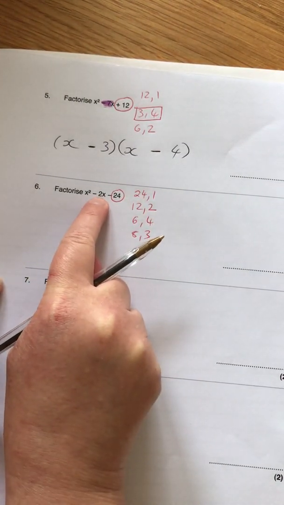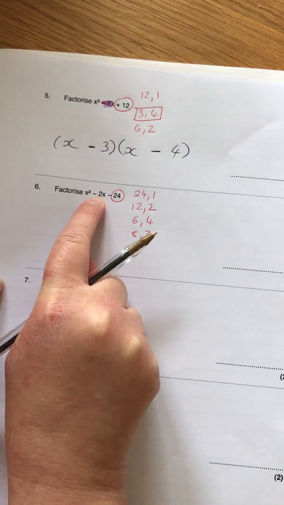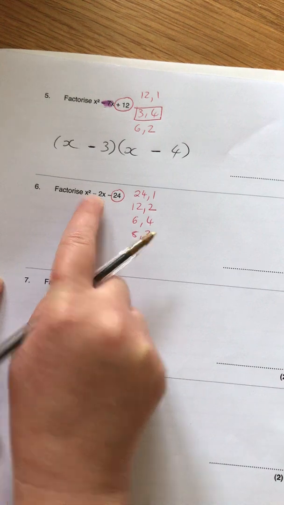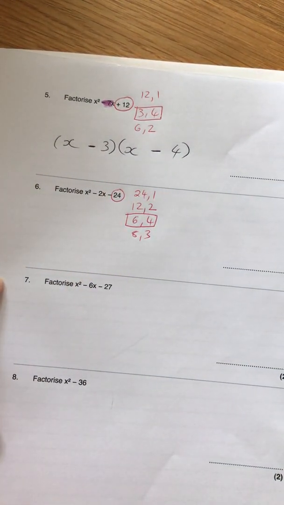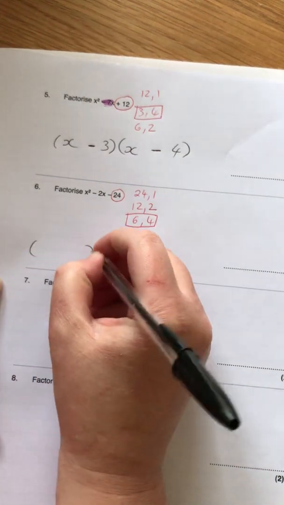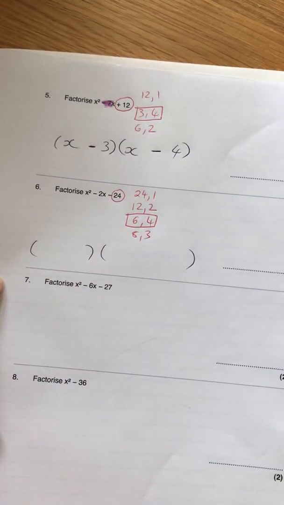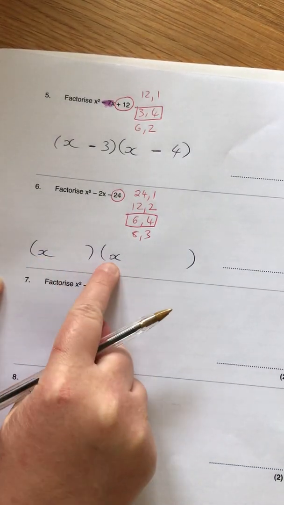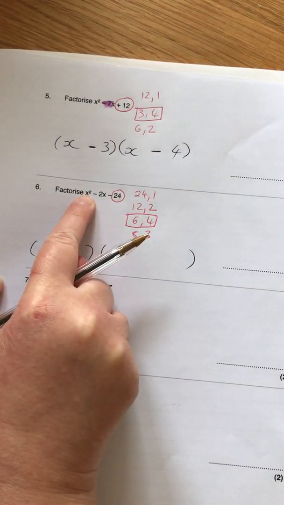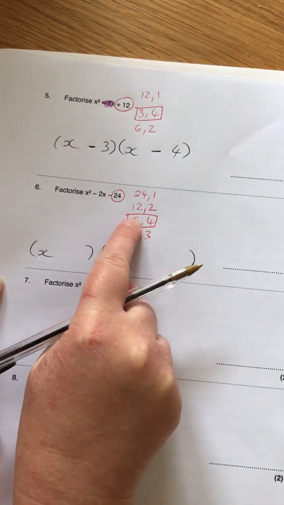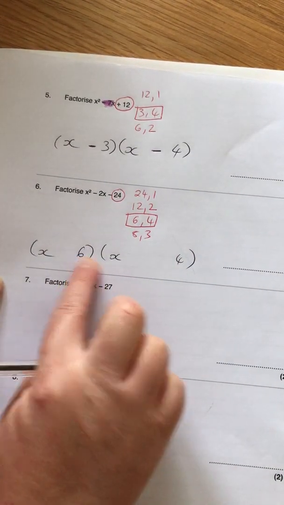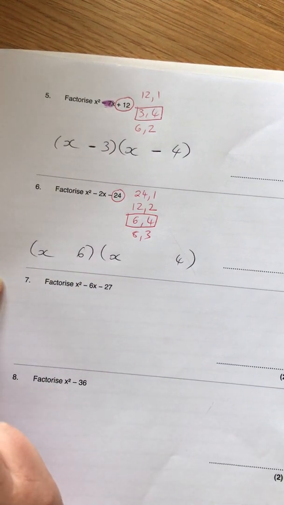Then we need to be thinking about which pair has got a difference of 2. How can I add or subtract them in order to make 2? Okay, now the only pair that can do that is 6 and 4. So we're going to put these inside our brackets. So again, we're opening up our double brackets. X is going at the start of both of those brackets. X times x is going to give us our x squared, exactly what we want. 6 and 4 are then going to go inside our brackets. You can put the 4 there and the 6 there, doesn't really matter.